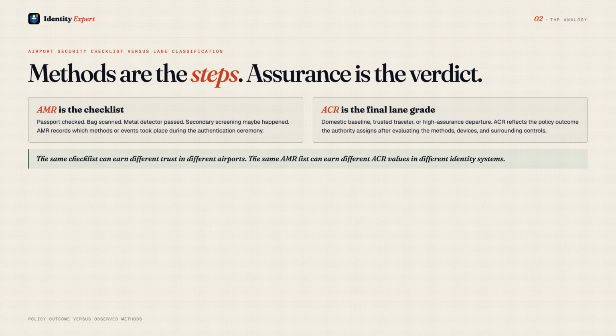Think of airport security. AMR is the checklist of steps the passenger went through: passport check, bag scan, metal detector, maybe secondary inspection. ACR is the final lane classification stamped onto the boarding process: domestic, baseline, trusted traveler, or high assurance international departure. Two airports can use a similar checklist but still assign different trust classes because their equipment, staffing, and verification rules are not identical. That is the relationship between AMR and ACR. Methods are ingredients. Assurance is the adjudicated outcome.